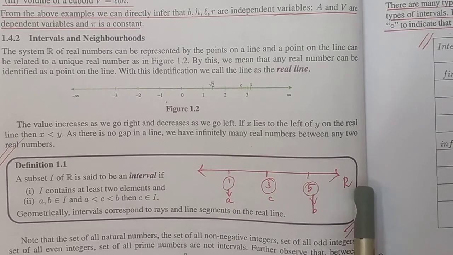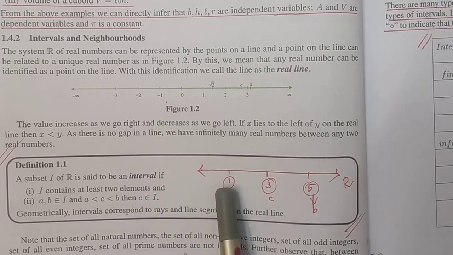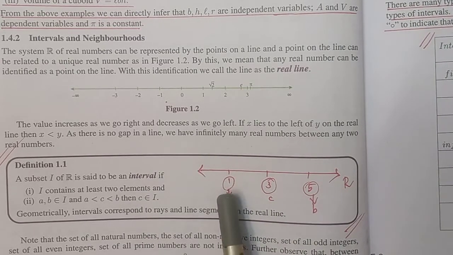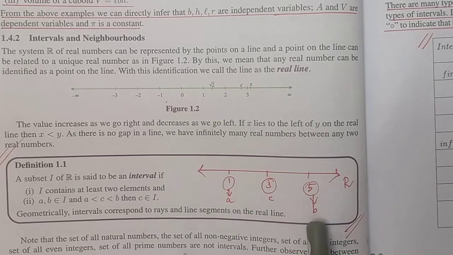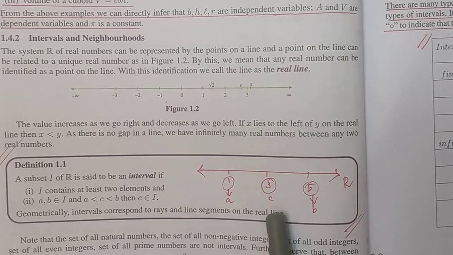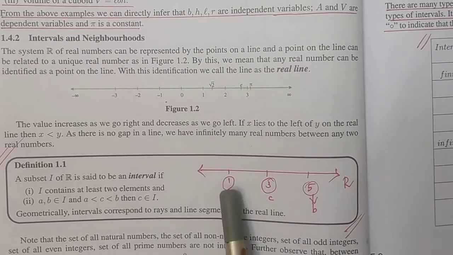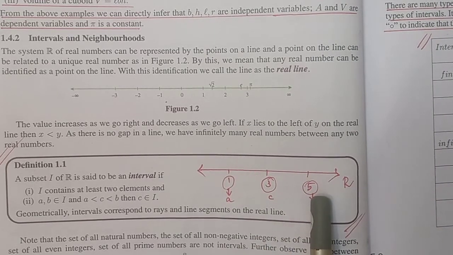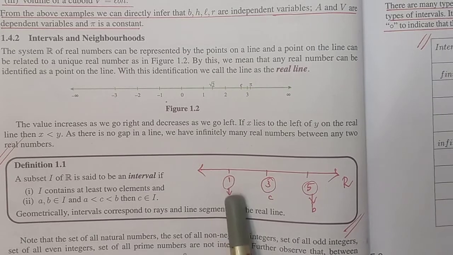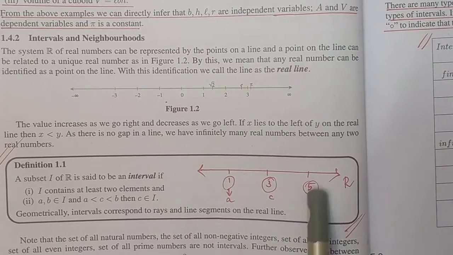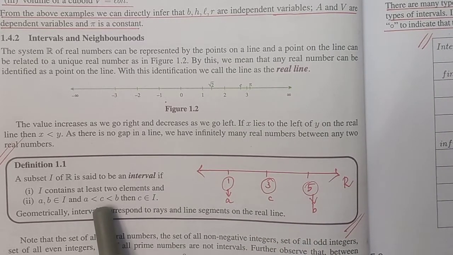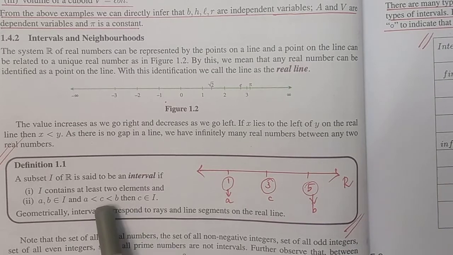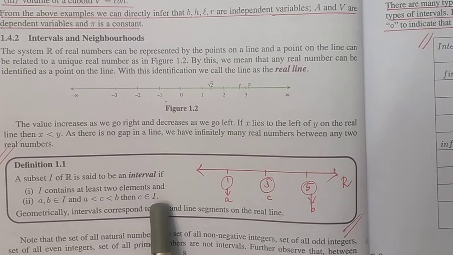Now look at the diagram here. I have taken three numbers, 1, 3 and 5. 1 I consider as a, 5 I consider as b and 3 I consider as c. 1 is less than 3, 3 is less than 5. At the same time, 3 belongs to the interval 1, 5. So a is less than c, c is less than b, and c belongs to the interval I.